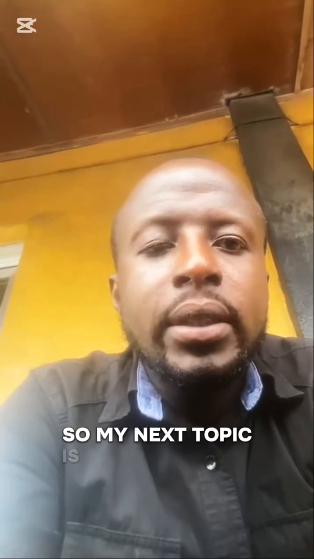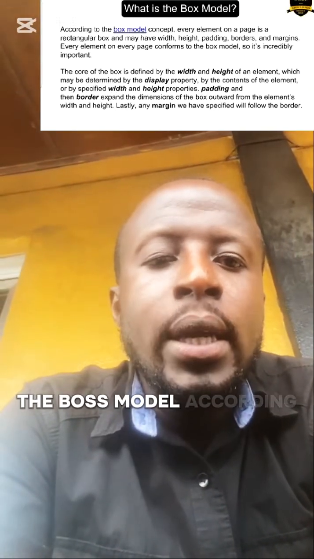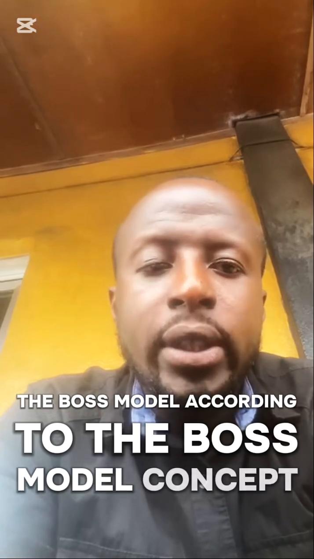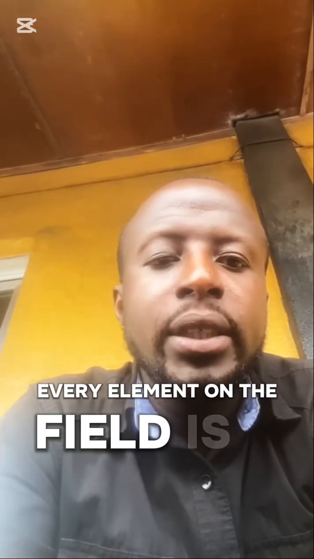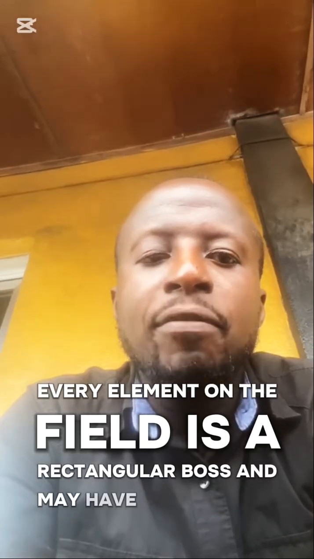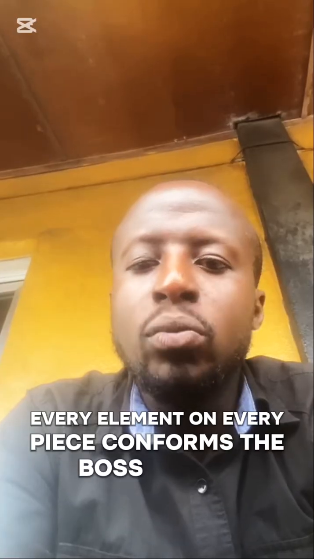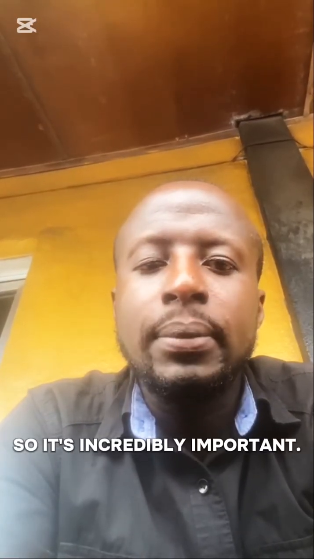So my next topic is the box model. When somebody asks, what's the box model? According to the box model concept, every element on the page is a rectangular box and may have width, height, padding, borders, and margins. Every element on every page conforms to the box model, so it's incredibly important.